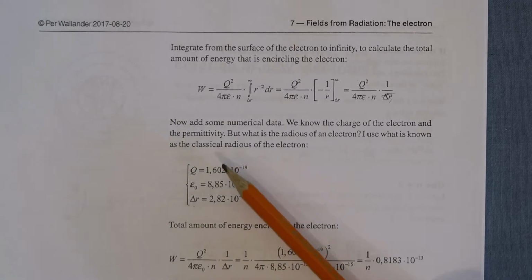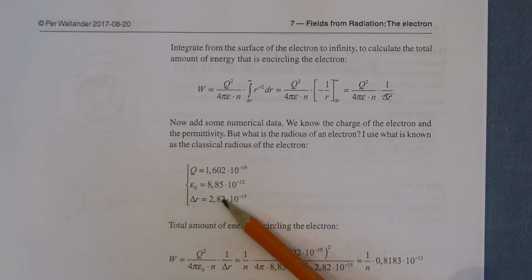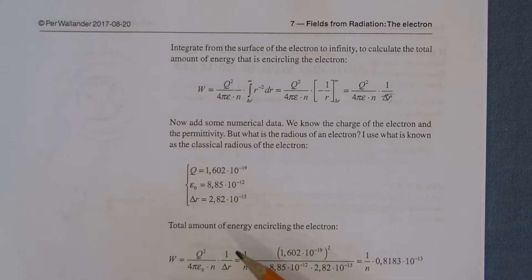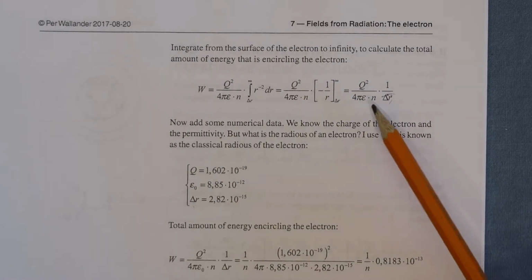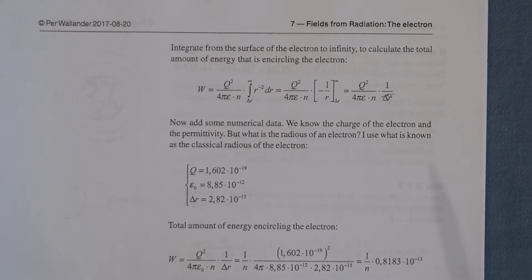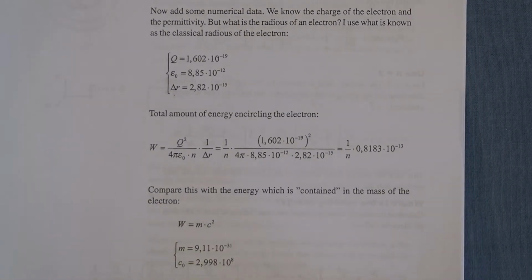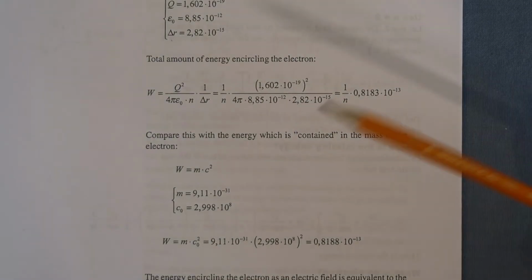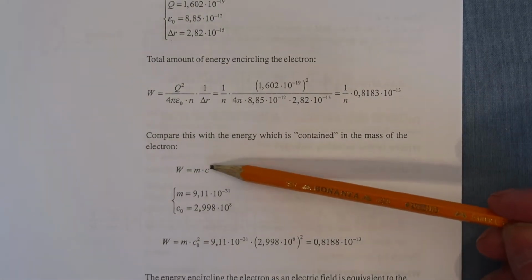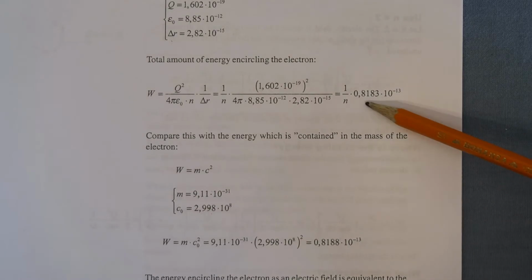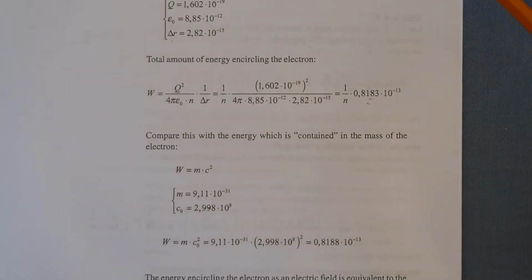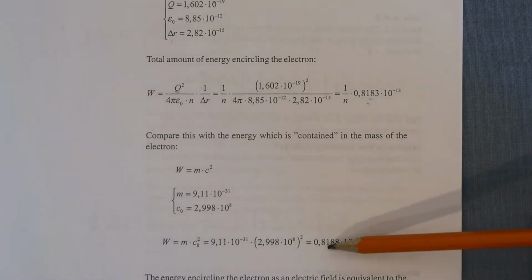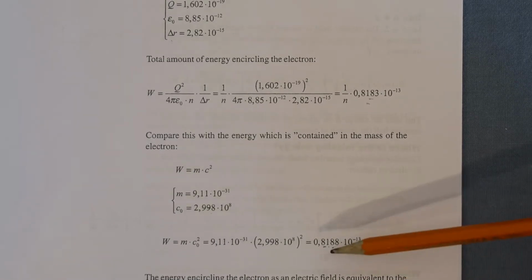I have chosen the classical radius of the electron, and I use the formula I have derived, and the result is equal to the energy that is associated with the mass of the electron.